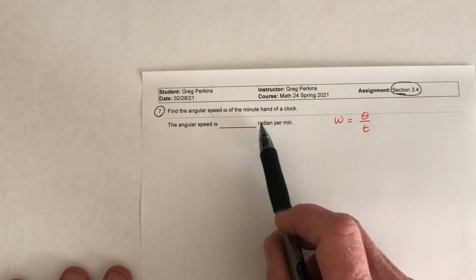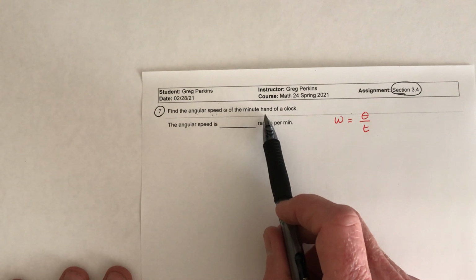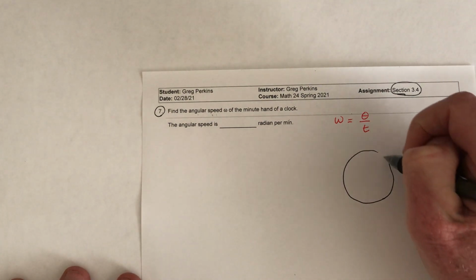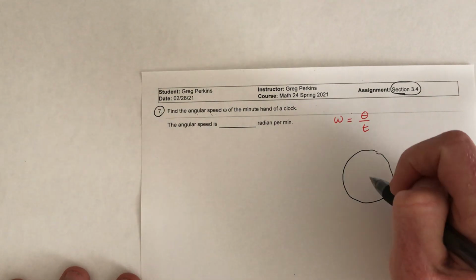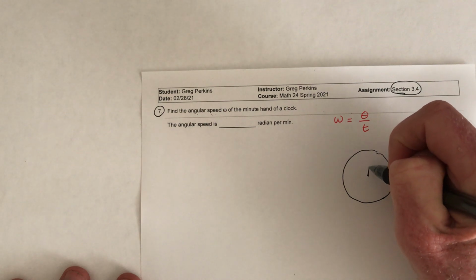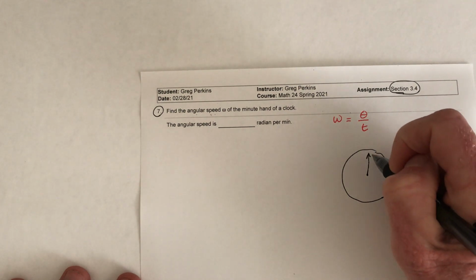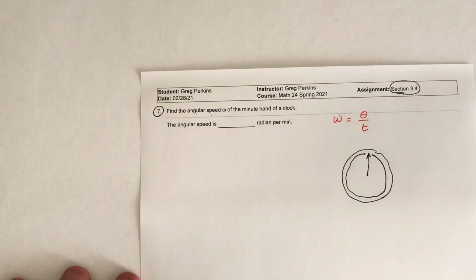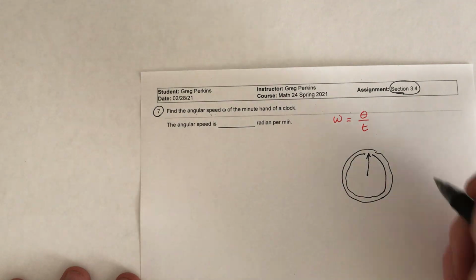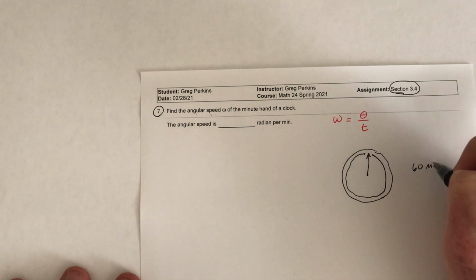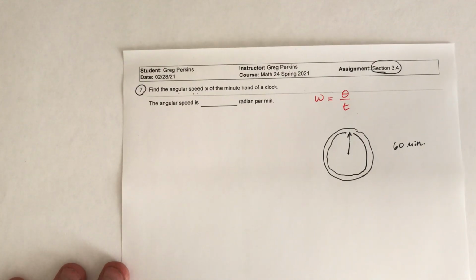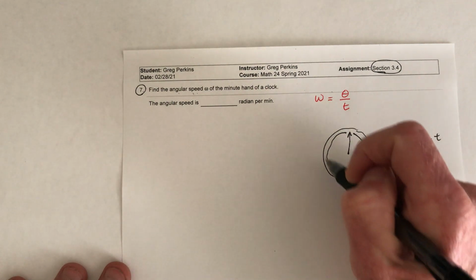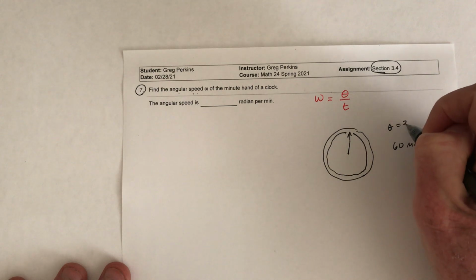And then they're talking about the speed of the minute hand of a clock. So for a minute hand, of course we don't need to know the radius. So the minute hand would go like this when it's pointing up at the top, and then it will go around. The minute hand will go around, it takes 60 minutes for it to go around. So I know that the time is 60 minutes, because there's 60 minutes in an hour. That's going to be the time, so that's t. And because it went all the way around the circle one time, that means theta is equal to 360 degrees.